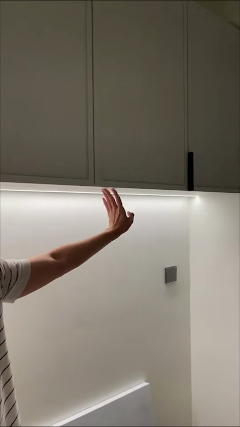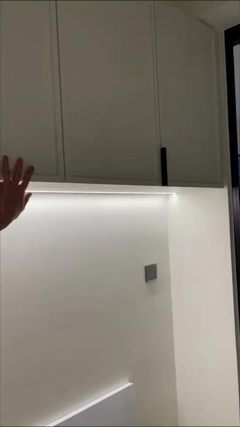You can see the lighting here. So when the light shines, you can see the wood grain very nicely. So it's not just plain white.